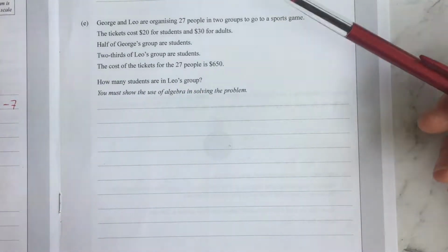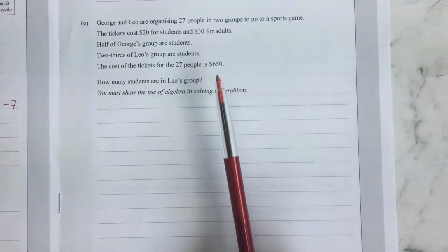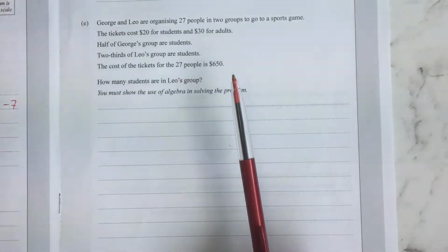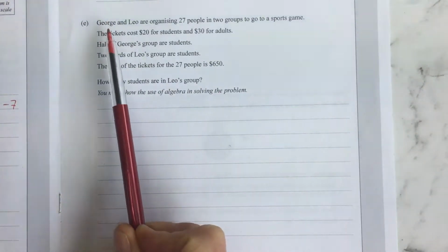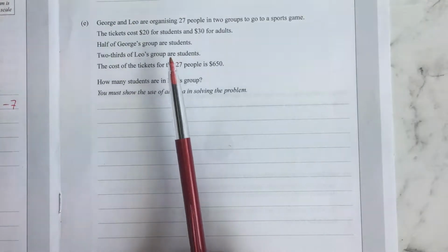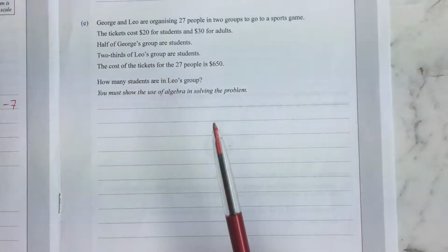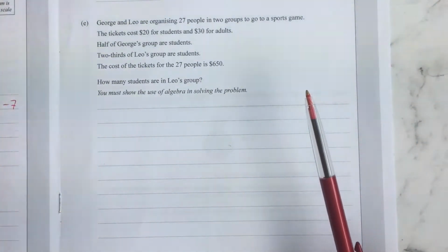Okay. So we've got several variables here, so we know that we're going to need to be using simultaneous equations, and with simultaneous equations, if we've got 2 variables, we need 2 equations. We've actually got more than 2 variables here. We've got how many people are in George's group, how many people are in Leo's group, how many adults we've got, how many students we've got. So we're going to need to break this up into a couple of parts. Let's see how we can do that.